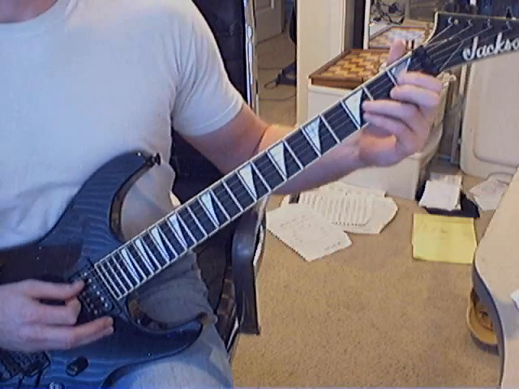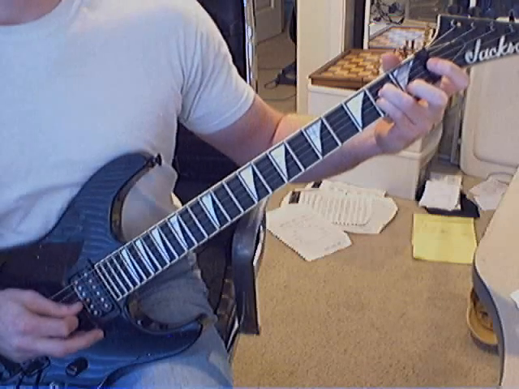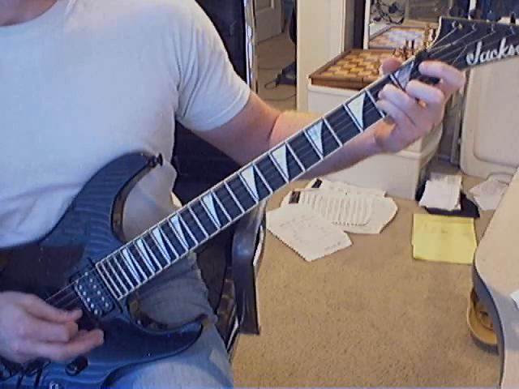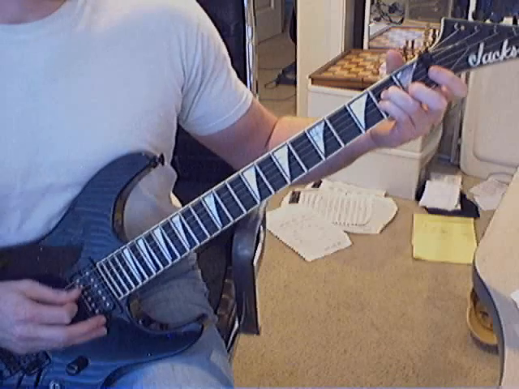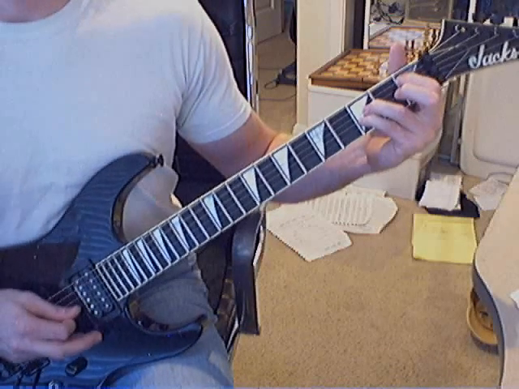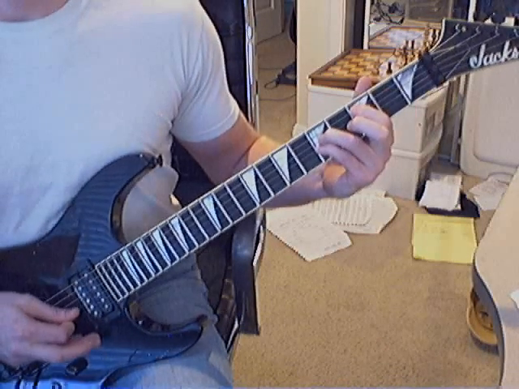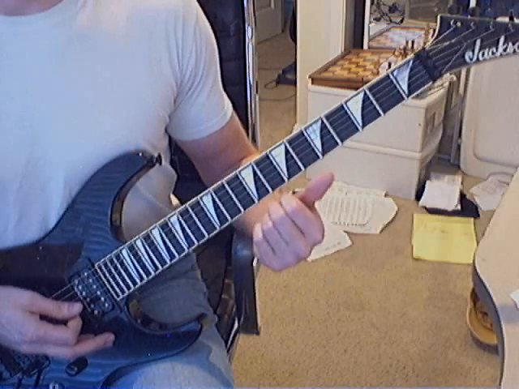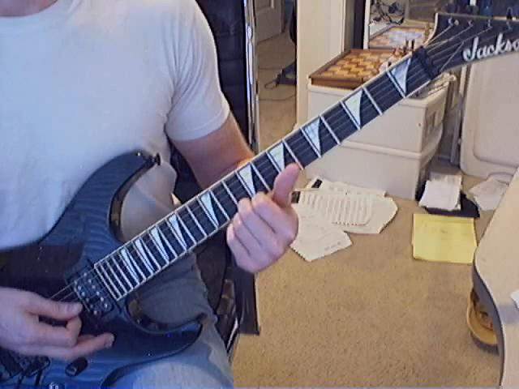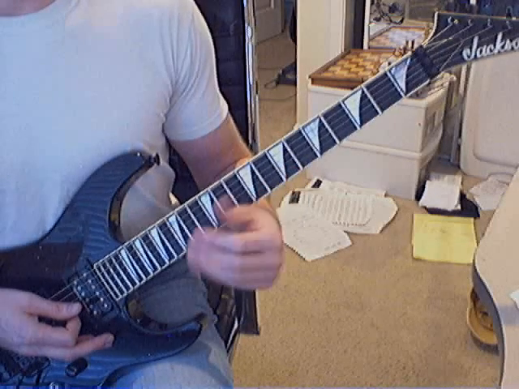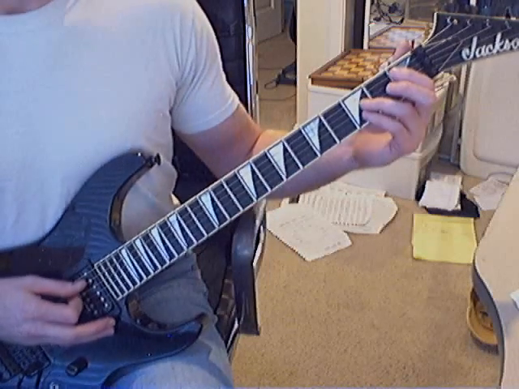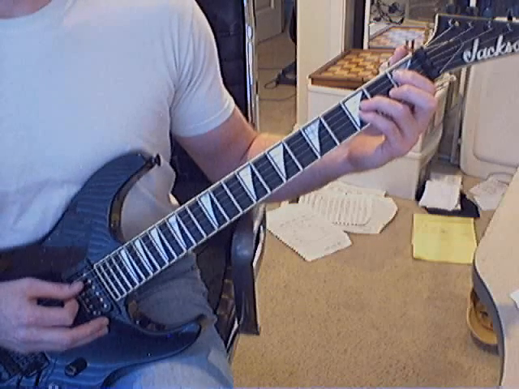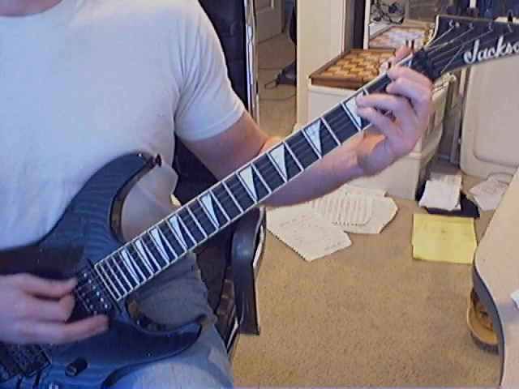Or you could play like this. We only look at the top 3 notes. It happens to be the exact same shape as the open E type of chord, because we only care about the first 3 notes. So, exact same thing, just played on the A string instead.